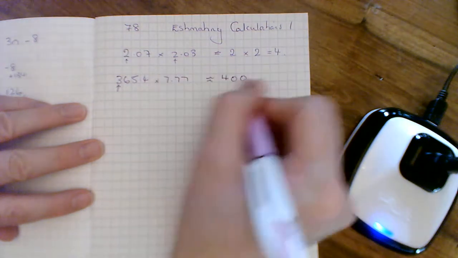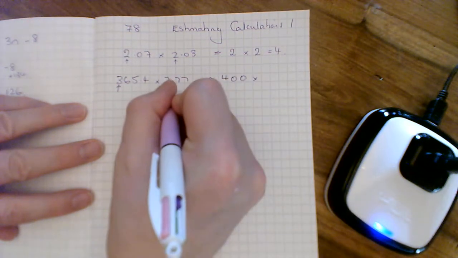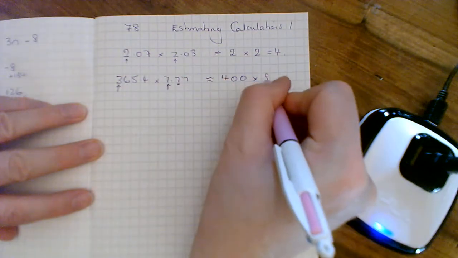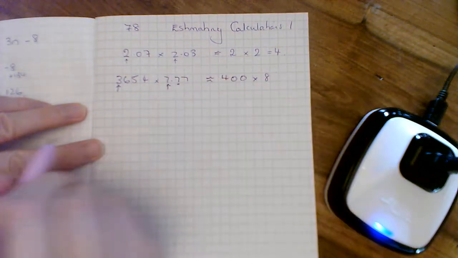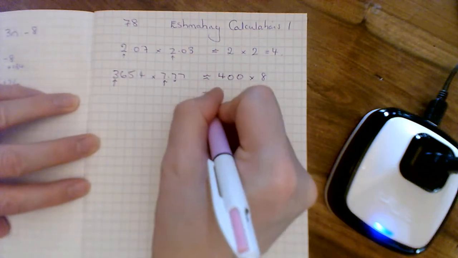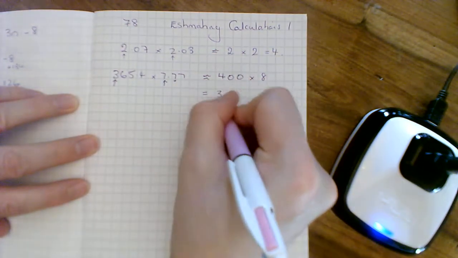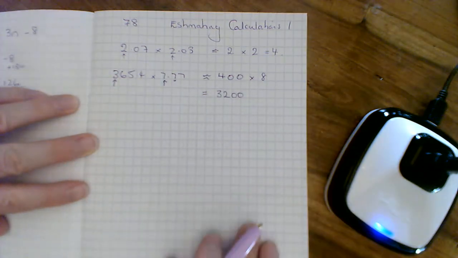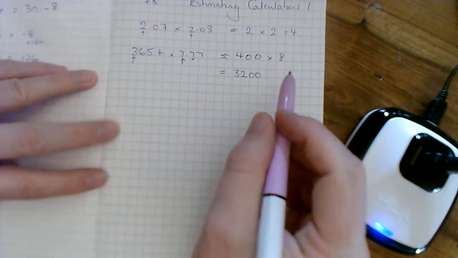Okay, times, and then this one's a 7, but this one's a 7 as well, so that's going to round that 7 up to an 8, and then the decimal point comes straight afterwards, so I can now work this out. And this one is just 8 times 4 is 32, and then I've got 2 more zeros, so that thing should be around about 3,200, and that's what the estimate's about.